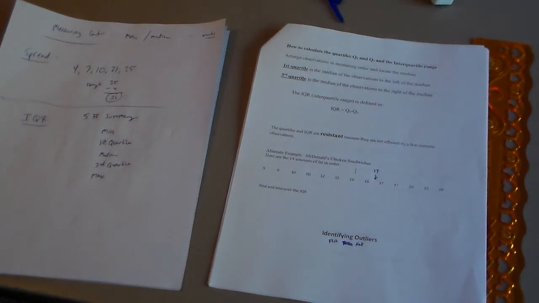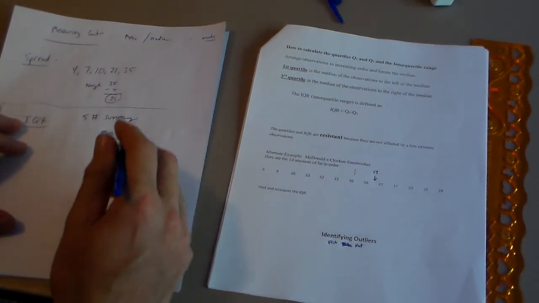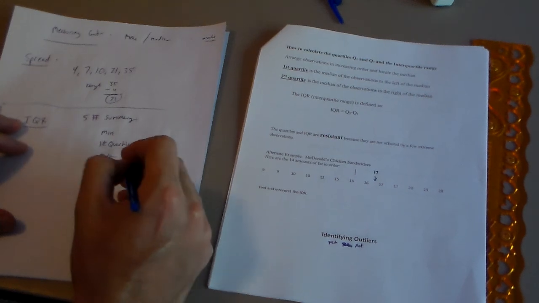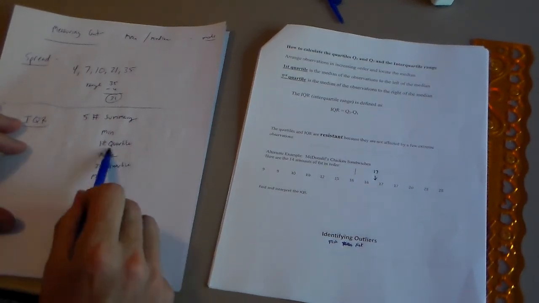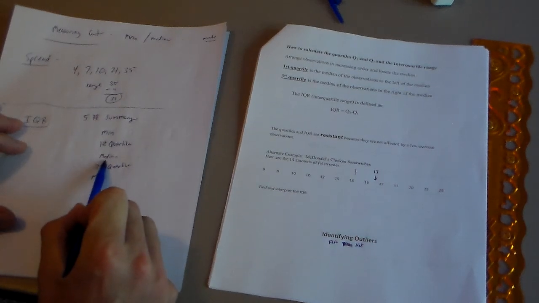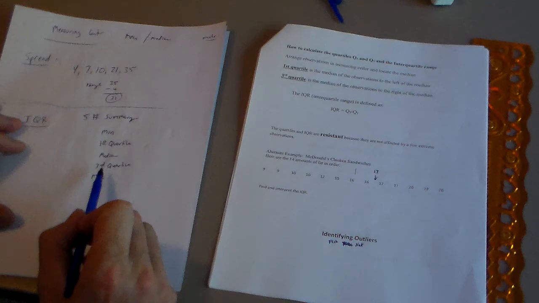So when we look at this, it's like taking your data and splitting it into quarters. Okay, a quarter between here, a quarter between here, a quarter here, and a quarter here. So this is the first quartile. This is technically your second quartile, but we have a special name for that. It's called the median. The third quartile and the maximum.